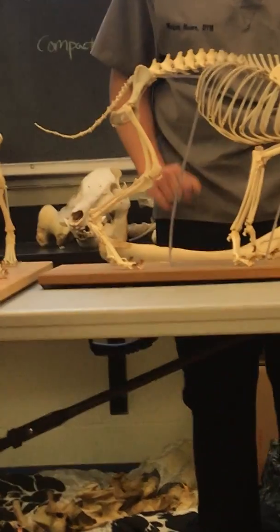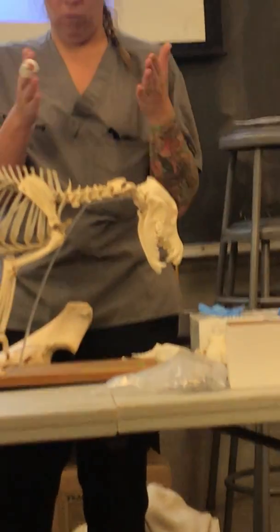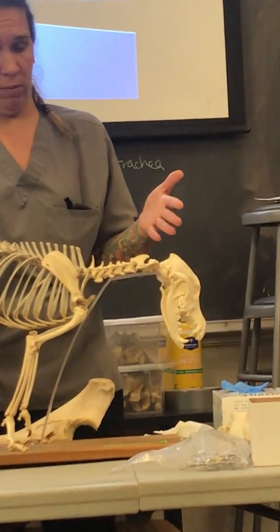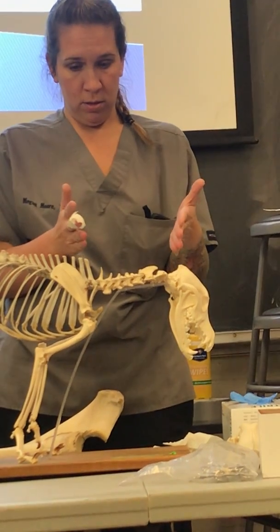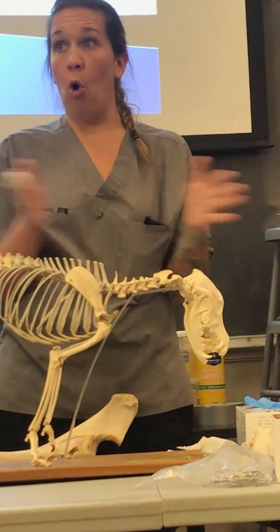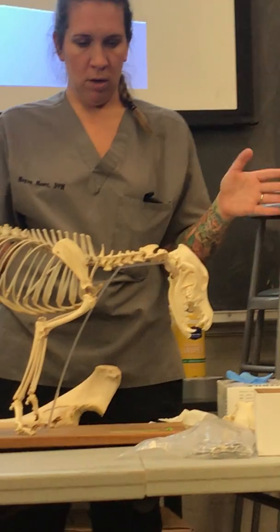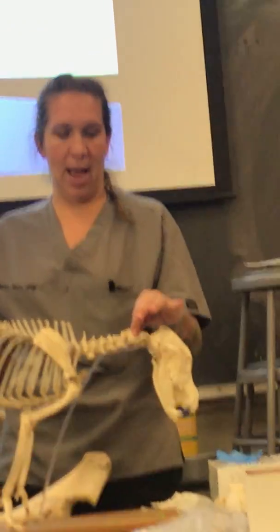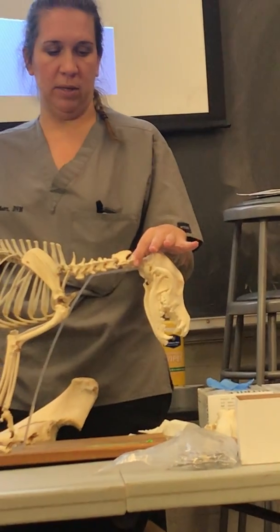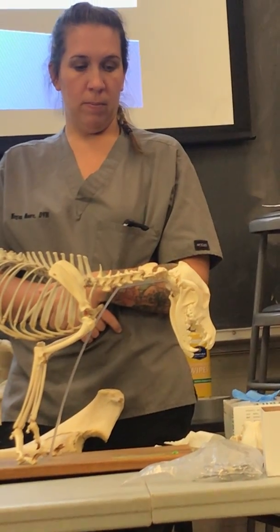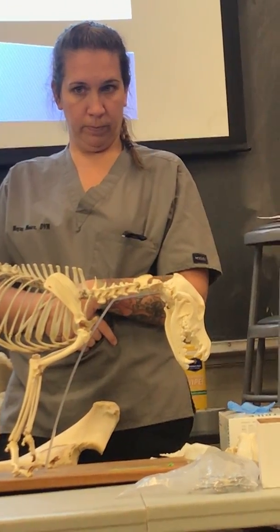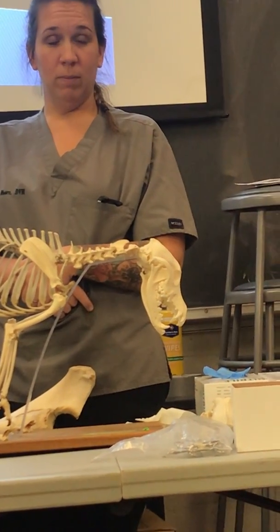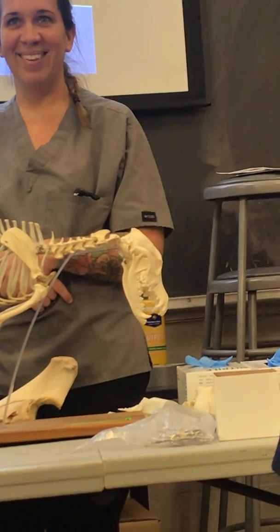Okay, so for axial, we'll do skull in a second. We had the spinal column, which was 7 cervical, always 7 across the board. Okay, what do we need to know that's important about cervical? Atlas and axis, C1, C2. What's important about C1? It doesn't have the bone where the skull meets.